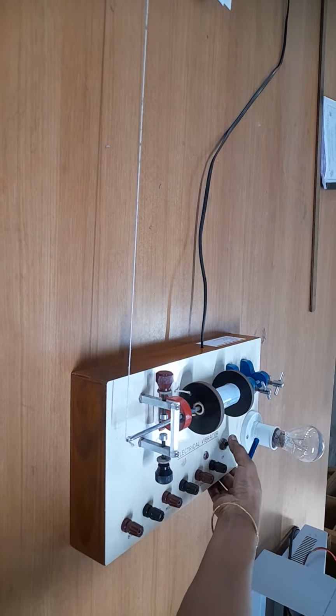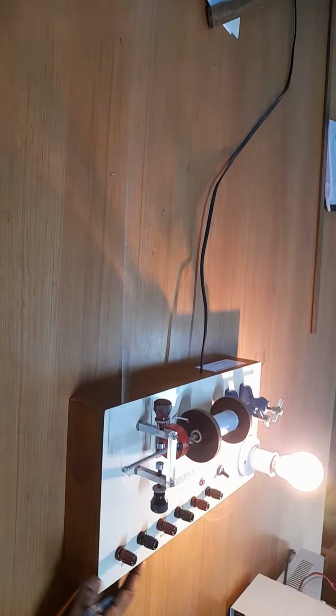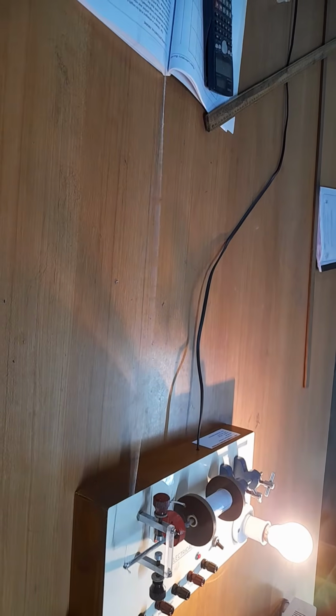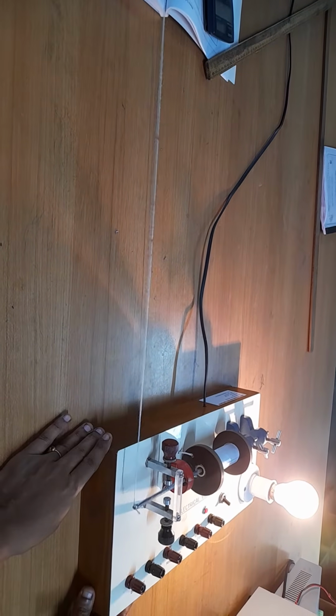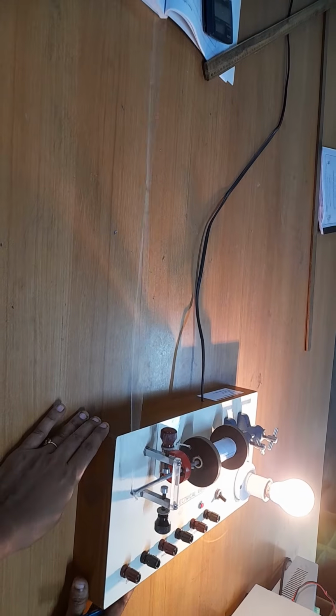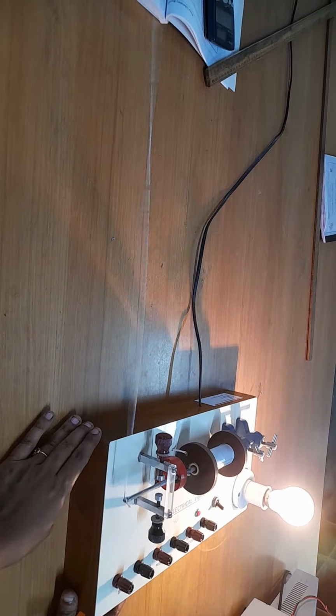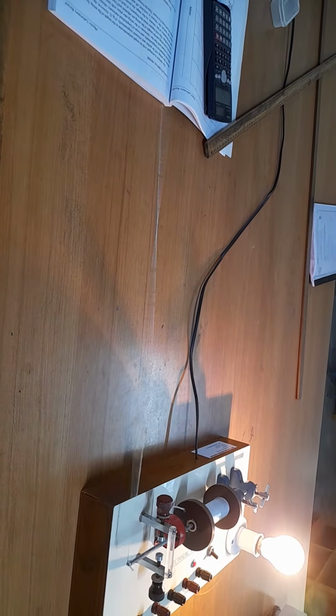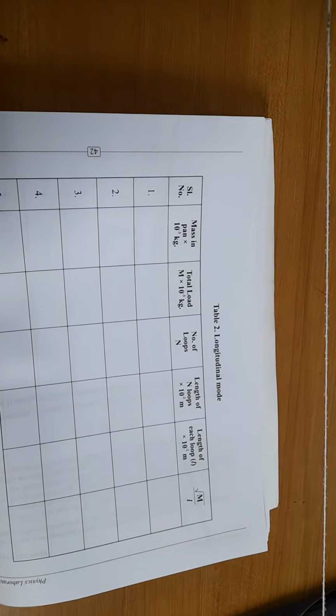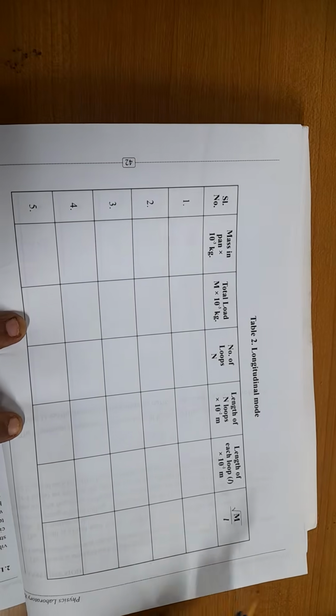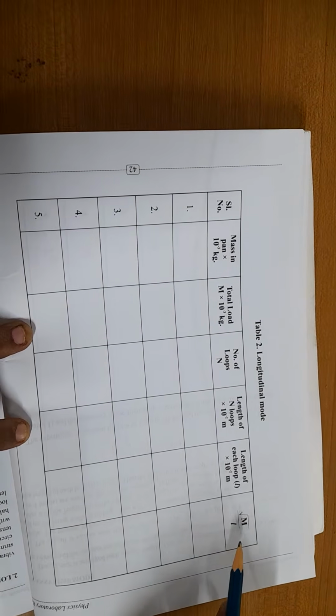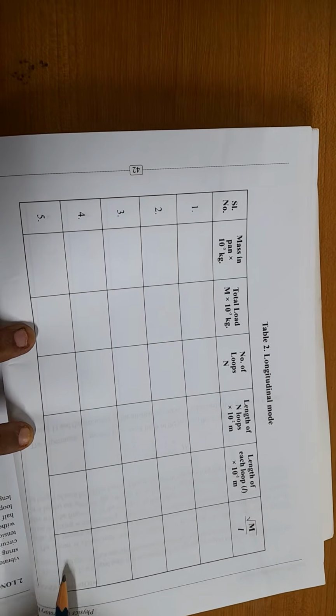Now we switch on the electrical vibrator, and we can form the loops with the maximum amplitude by adjusting the electrical vibrator, with a particular number of loops in a particular distance. By adjusting the electrical vibrator for different masses, we will get different square root of m by L values. Finally, we can take the average for this column.